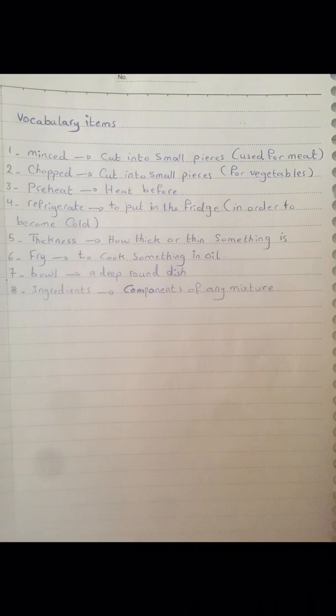لو جبت لك أنا بالامتحان سؤال what's the difference or which word is used for cutting vegetables into small pieces, you use chopped. okay, if I ask you which word is used for cutting meat into small pieces or for meat which is cut into small pieces, it's minced.